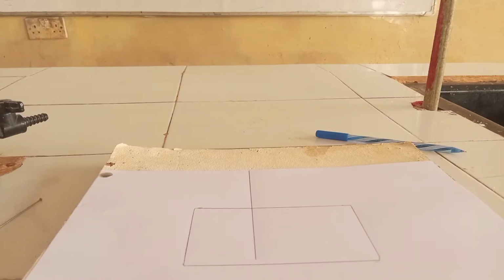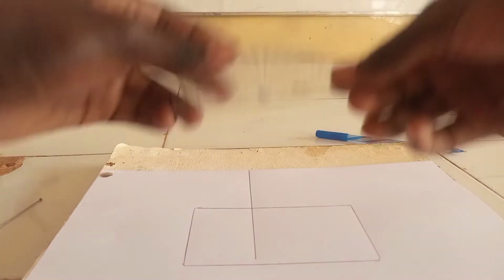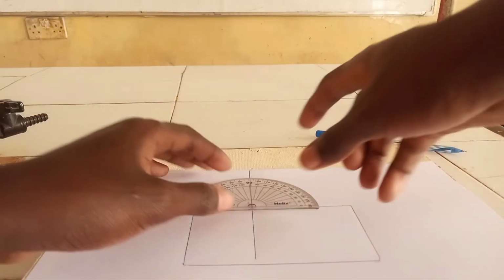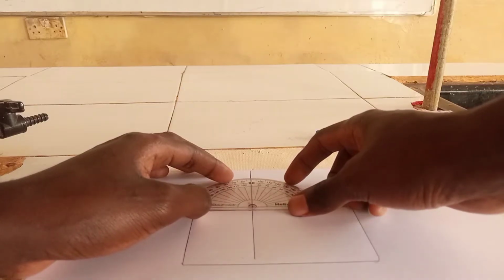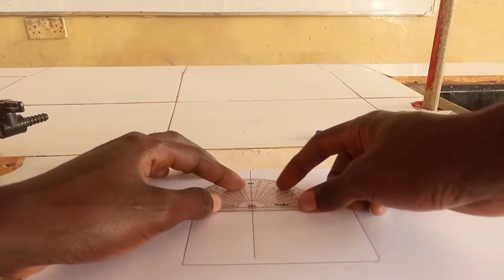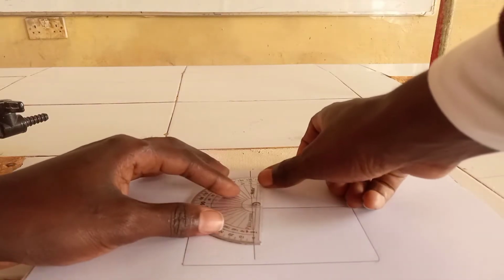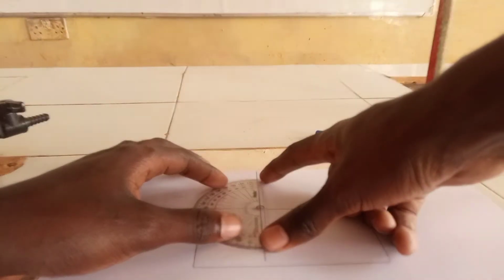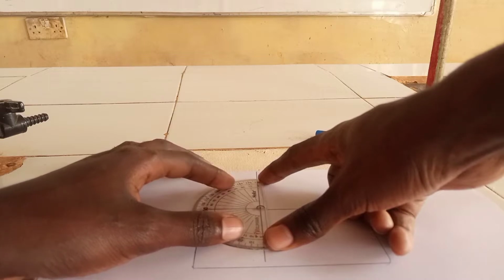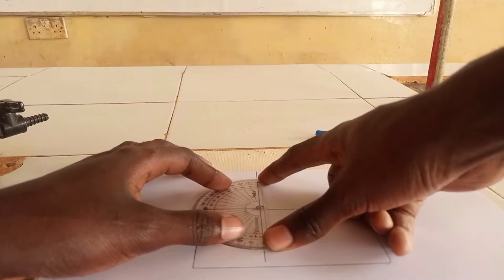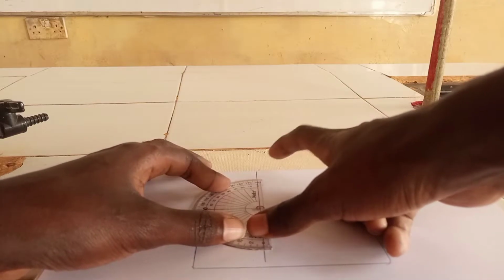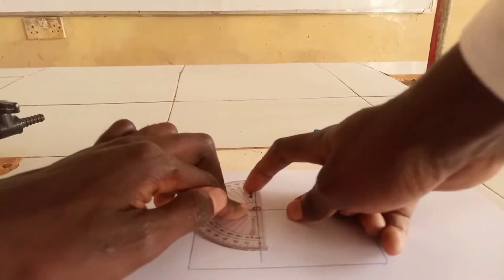So what we do now, we can mark those angles here. Let's say we are marking the 6 angles. Remember, all angles are measured from the normal, so you have to place your protractor like this so that you have 0 at the normal line. At the normal line, you should be having angle 0. And then you measure the angles.